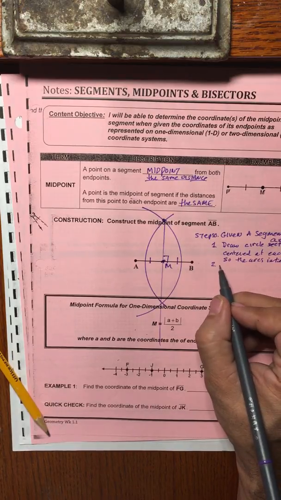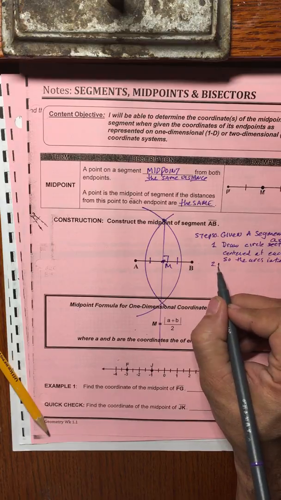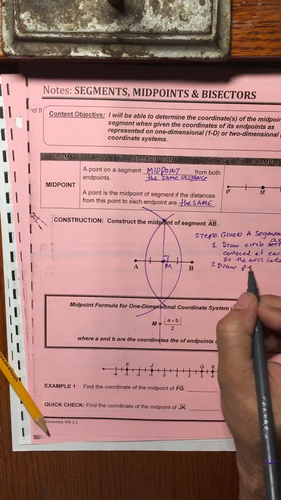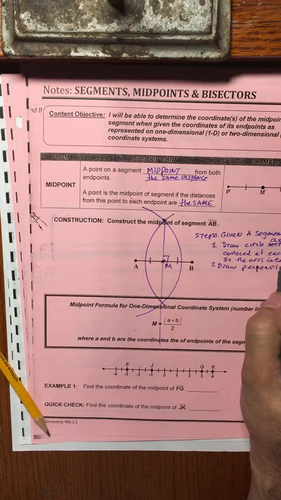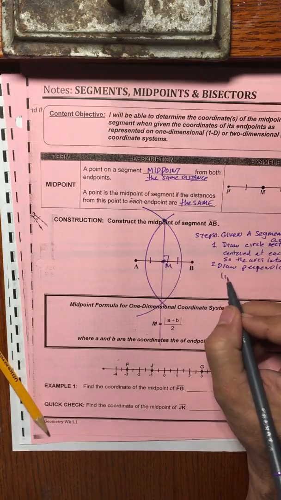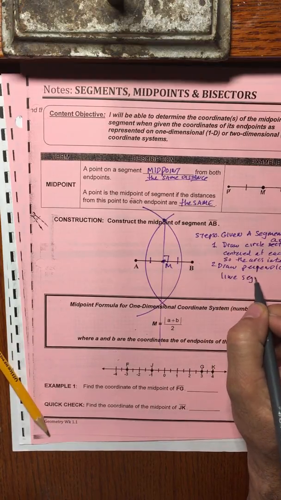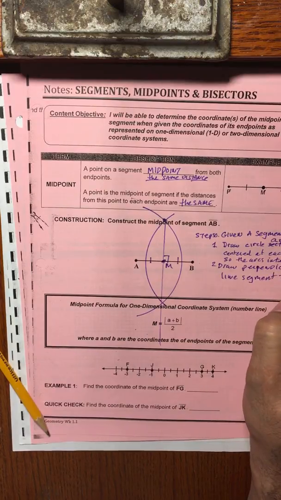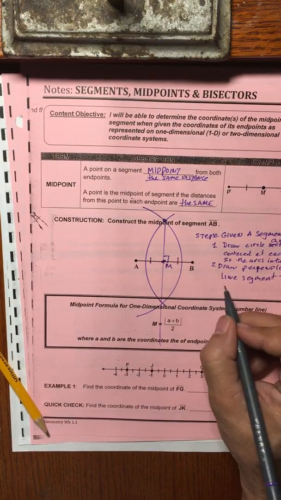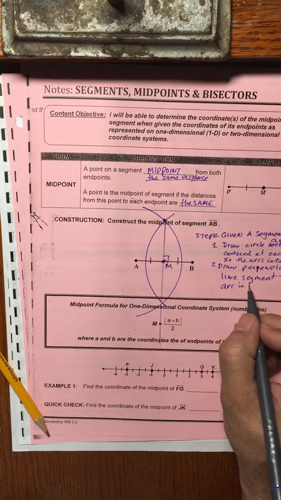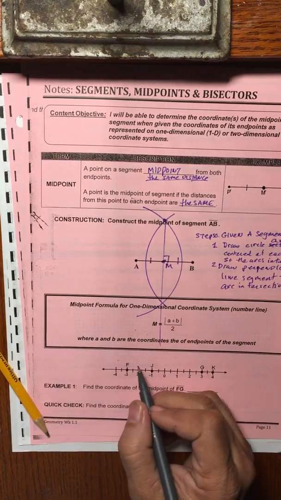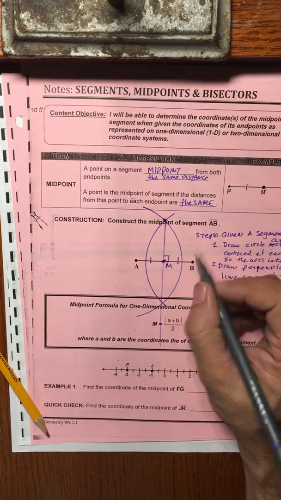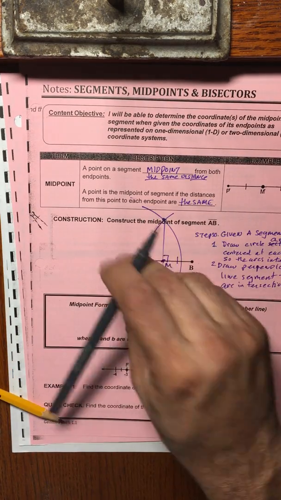And step 2, draw a line segment through the arc intersections. Okay, so 0, 1, 2.